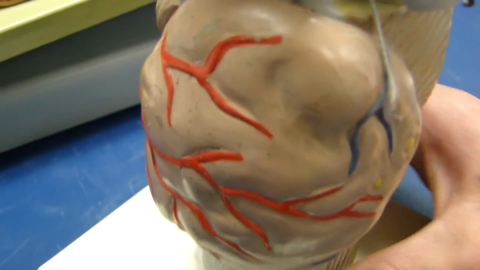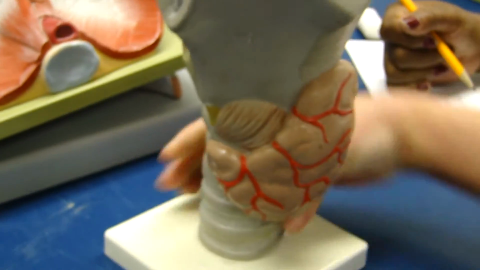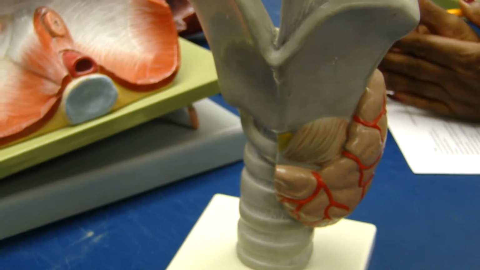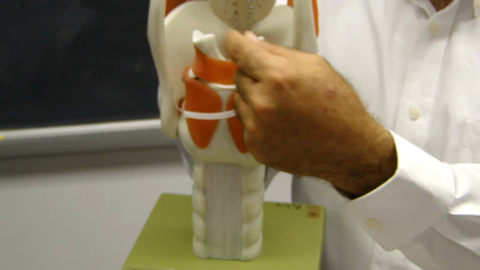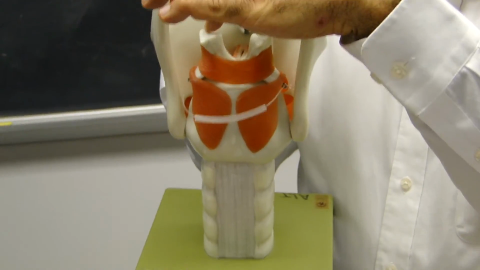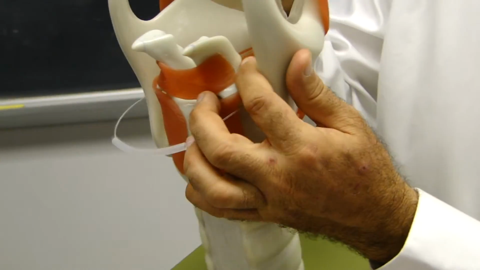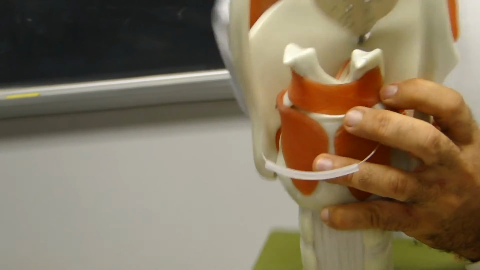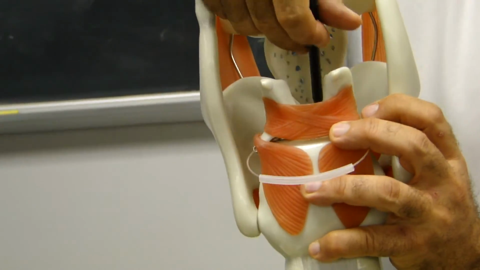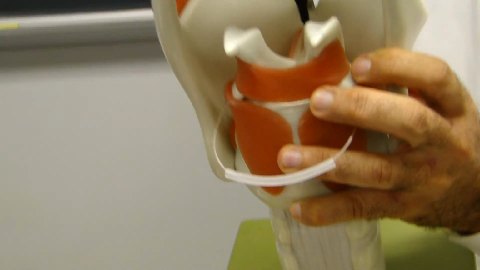And other cartilages are better shown in this model. You can see these two small ones, the tips only, are called corniculate cartilages. They are a pair. There is another pair, which is the large one, called arytenoid. Between the arytenoid cartilages and the thyroid cartilage are the vocal folds.